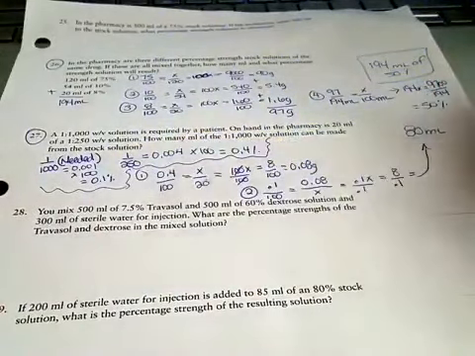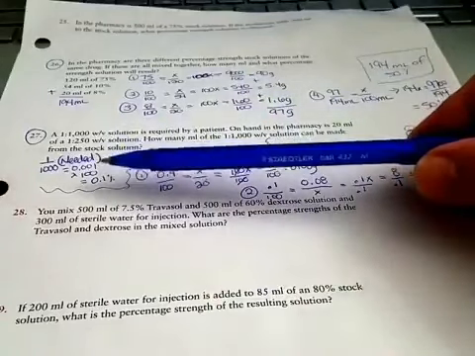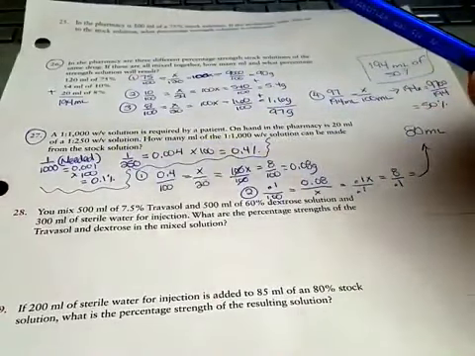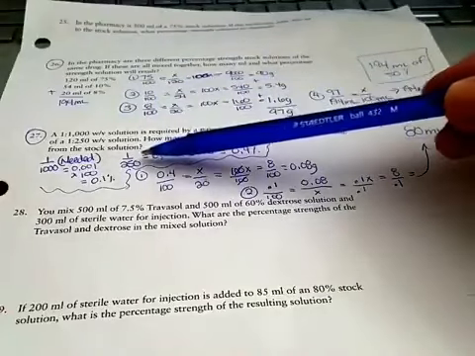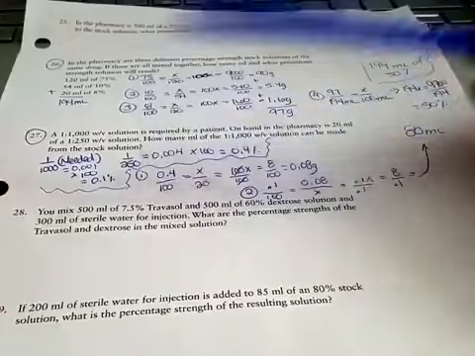So we can make it a percentage. So now our 1 in 1,000 equals 0.1%. Okay, that's part 1. And we want to do the same thing with our 1 in 250.